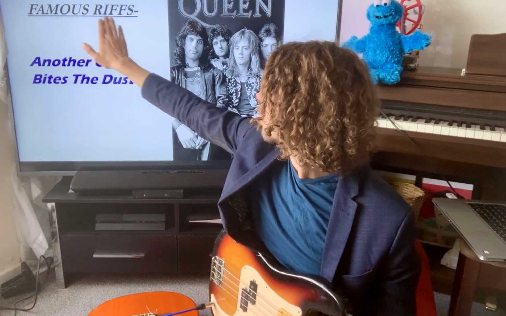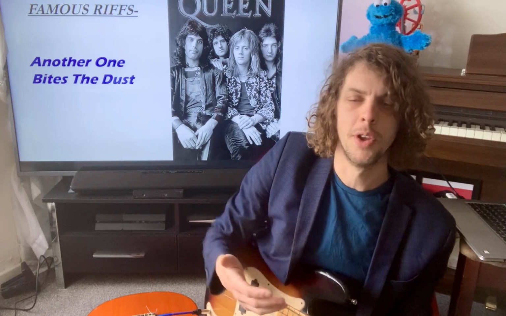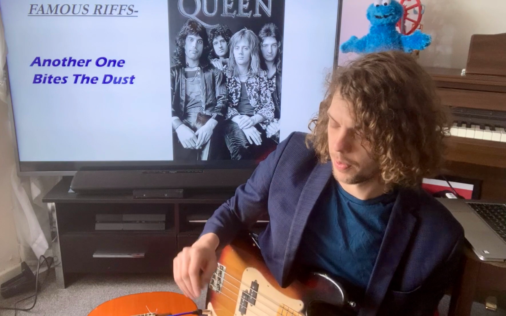Today we're going to look at Another One Bites the Dust. We have this word here, riffs, famous riffs. A riff is something that happens over and over again in a song, so it repeats. We can hear here that there's a guitar part that is repeating over and over again, and it's very low. It's actually played on a bass guitar.